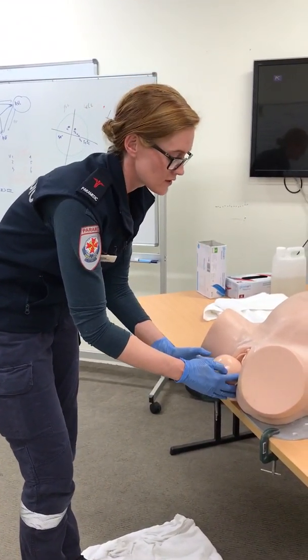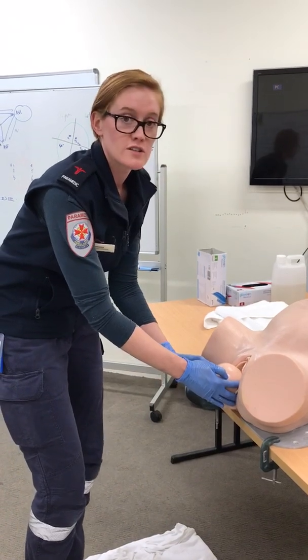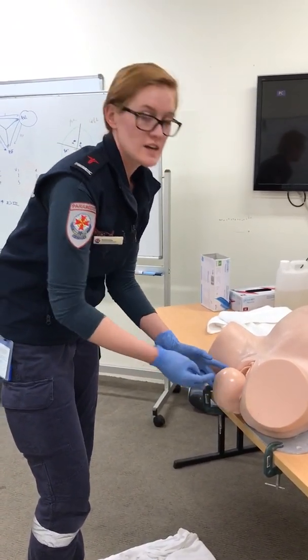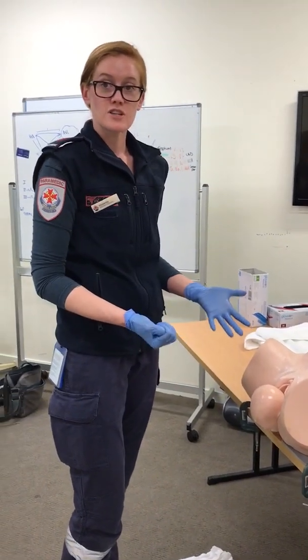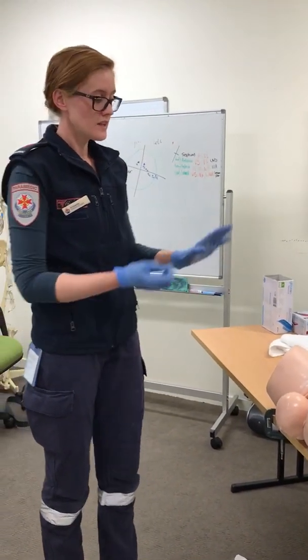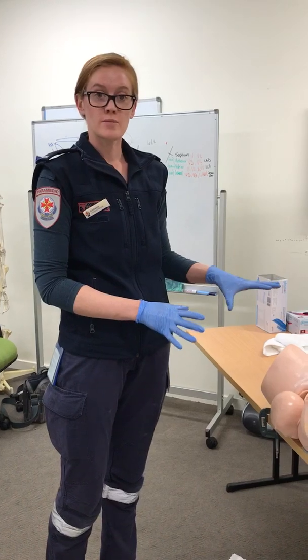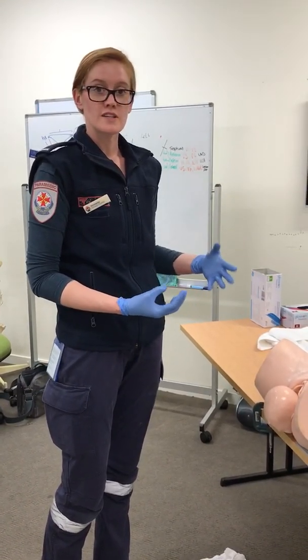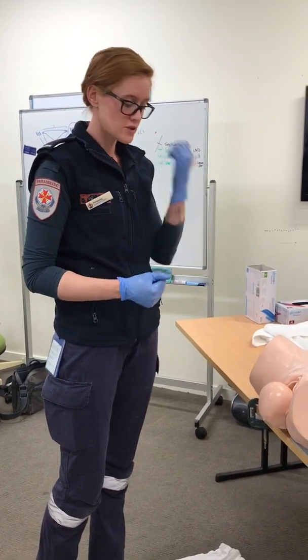So applying axial traction, you're looking to feel for the inability of the shoulders to birth. I'm pretty confident that we have shoulder dystocia, and at that point I'm going to communicate that to my partner and call for help because we're going to need an extra pair of hands. You definitely don't want to do any pushing, panting only at this stage. Any pushing can further exacerbate that impaction of the fetal shoulder.